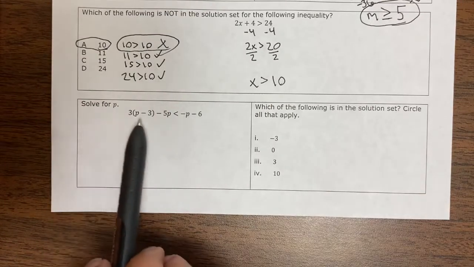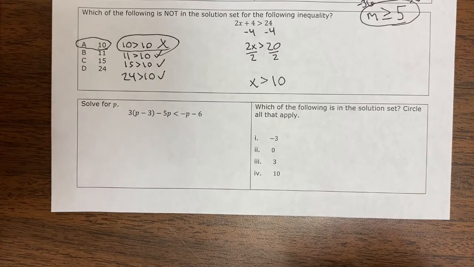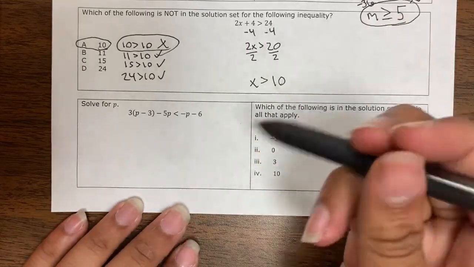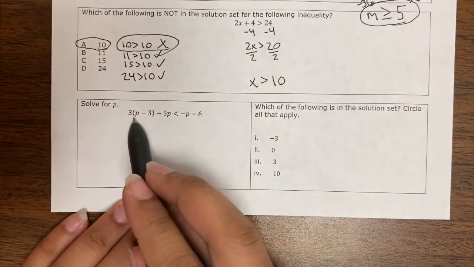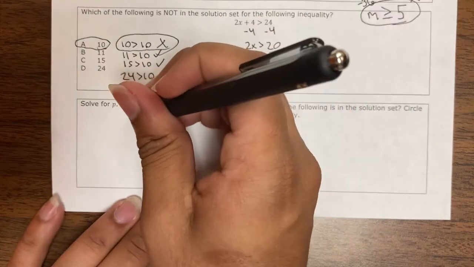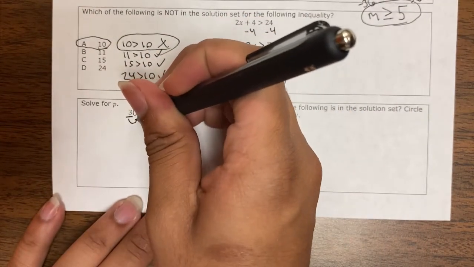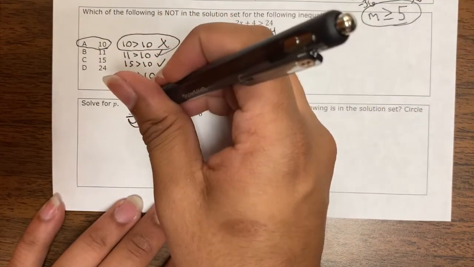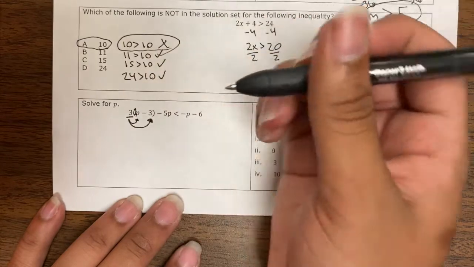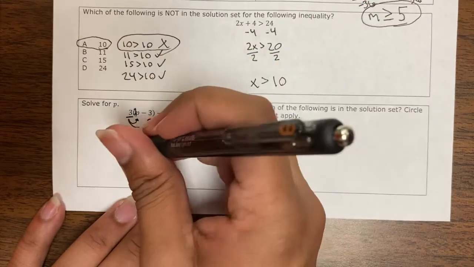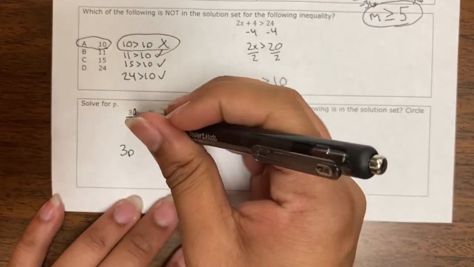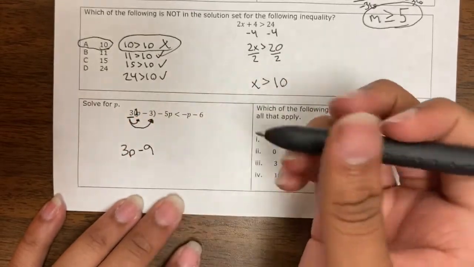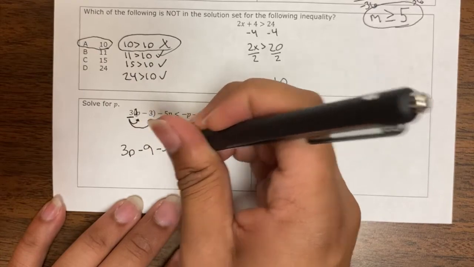So now it wants us to solve for p, meaning it wants us to get p by itself. So to do that, I'm going to start off with distribution. Distribution is the first step. So I see there's parentheses right here, and it's being multiplied by 3. Whenever we don't have a coefficient, we can assume it's 1. So 3 times 1p is going to give us 3p, and 3 times negative 3 is going to give me negative 9. And then we bring down the rest.